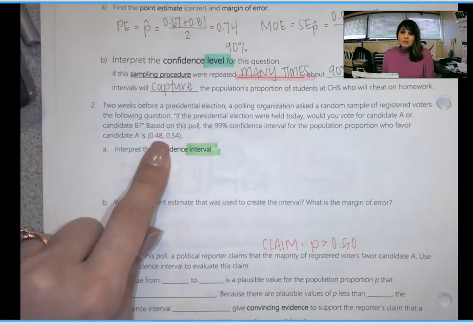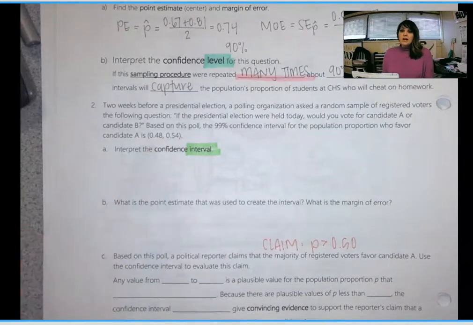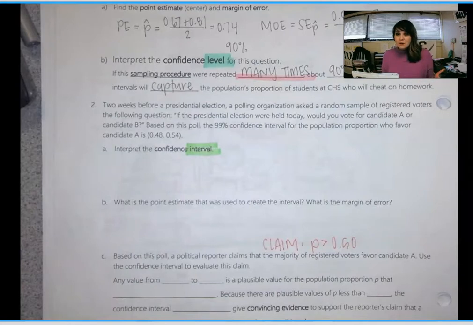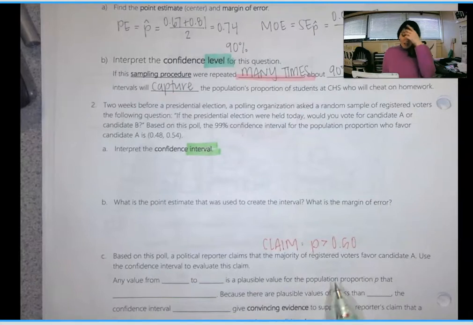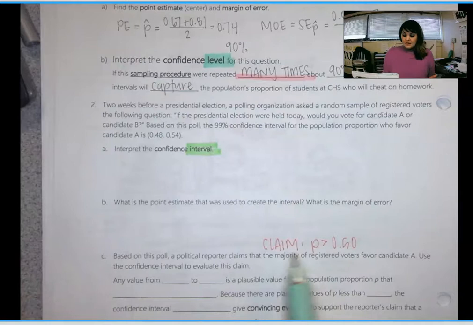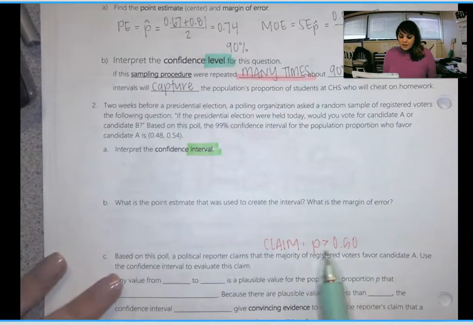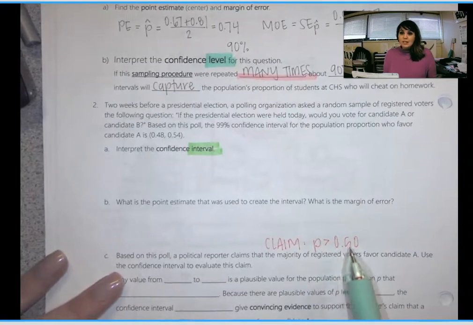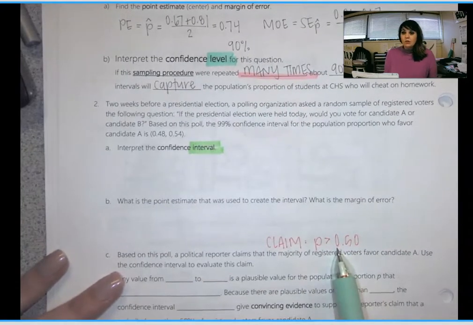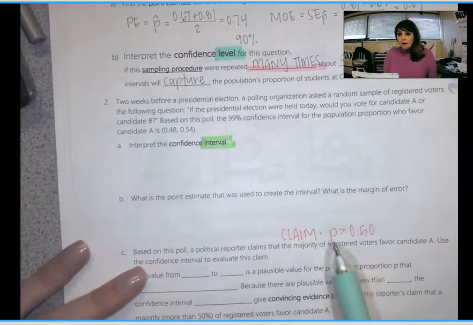Our confidence interval includes 51, 52, 53, and all of the possible percentages in between those numbers. So any percent between 50 and 51 is included. So do we have evidence to say that this is not true? Well, no, we don't, because we have values in our confidence interval that are above 0.50.